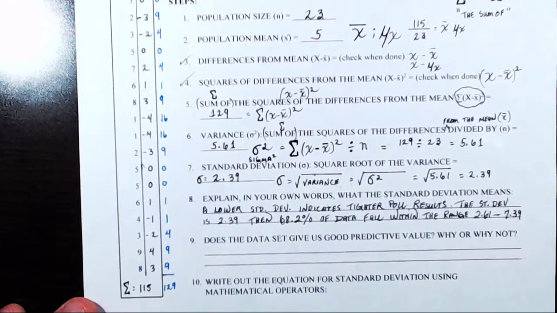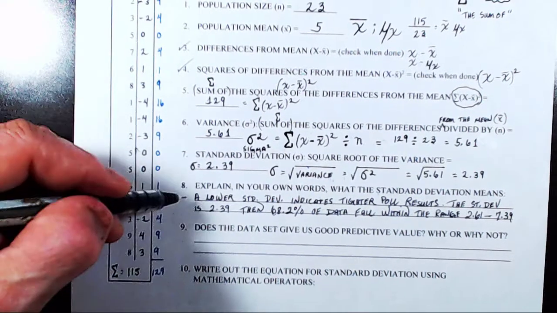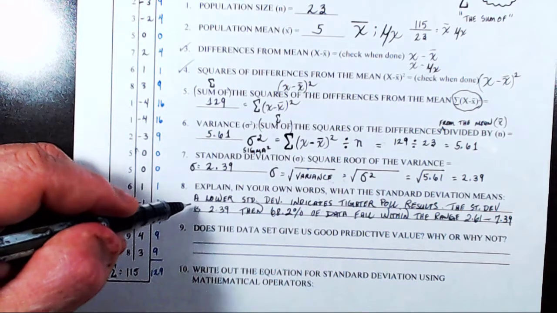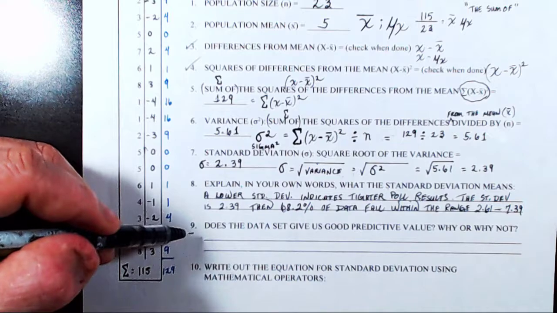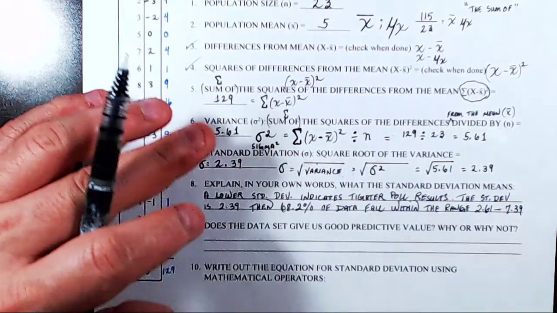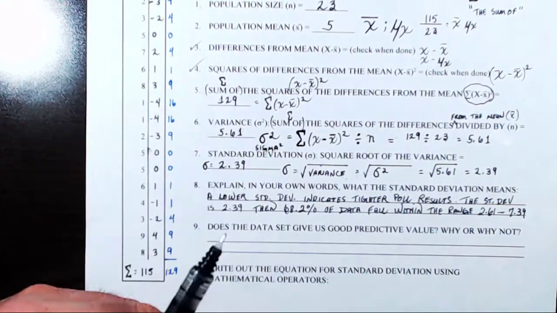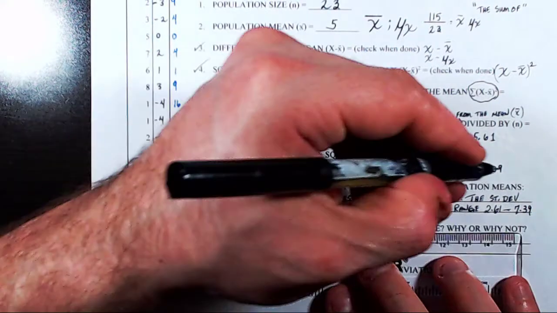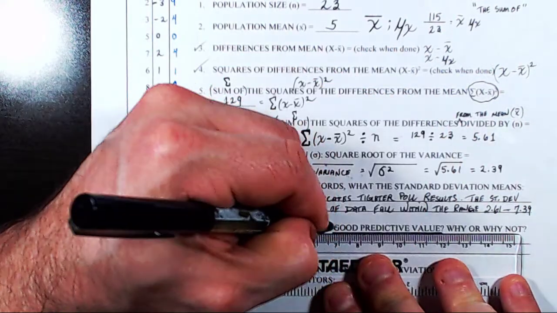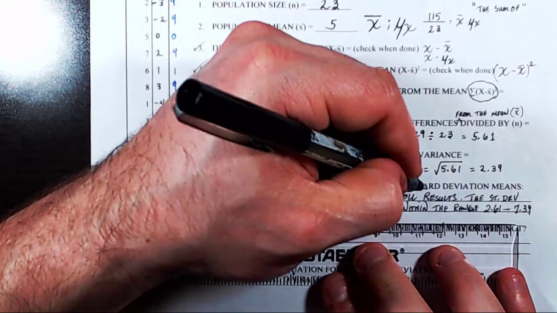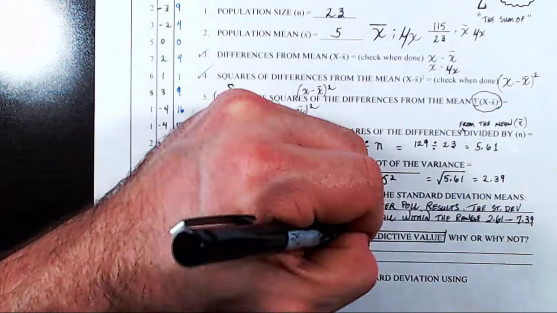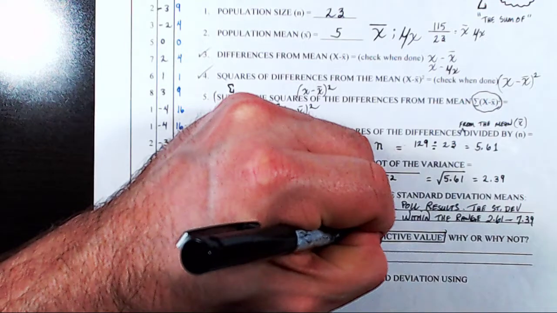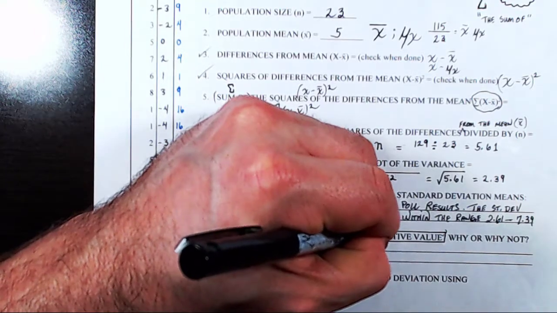Well, here's my question. You can come up with your own explanation. That's my explanation. Here's the question. Does the data set give us good predictive value? Now, guys, this is really the meat of the whole exercise. Good predictive value. Now, another way of saying this is, is this useful as a tool? How can I use this?